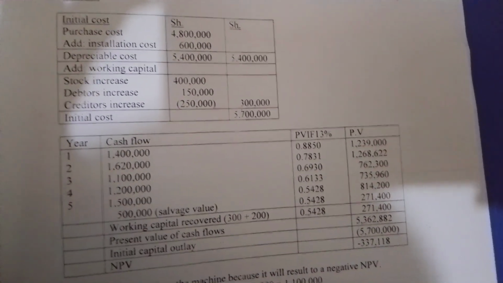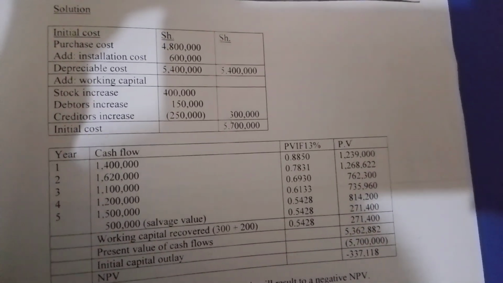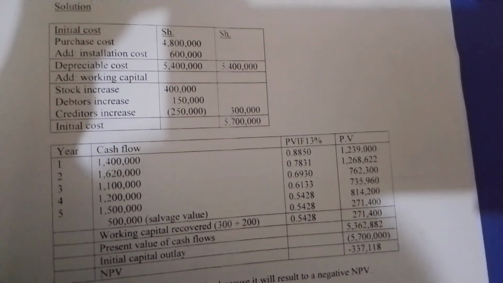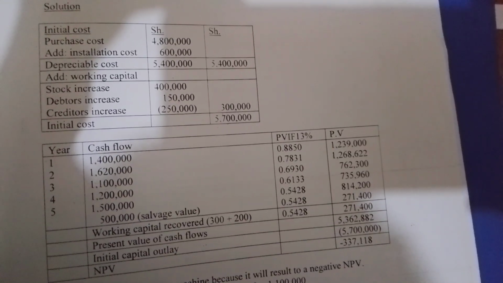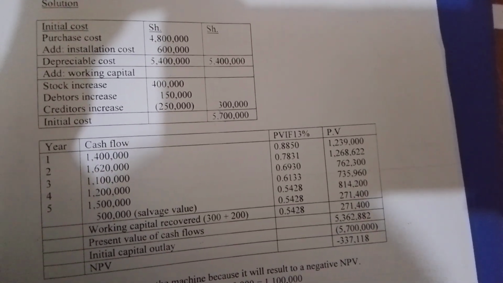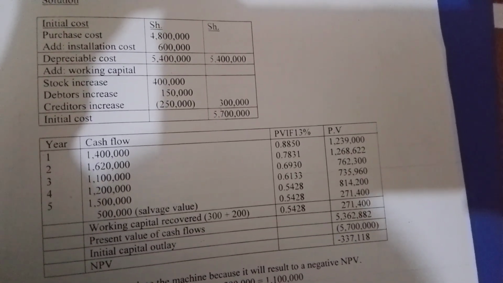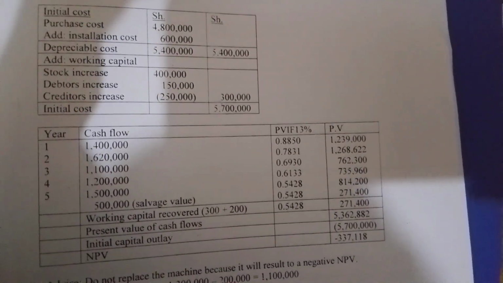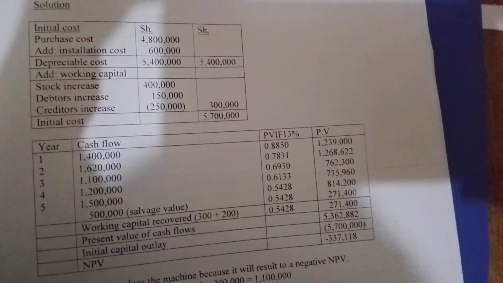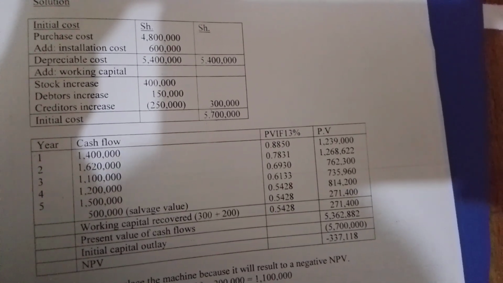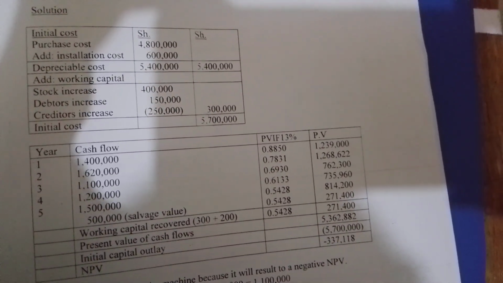Note that costs can be the initial cost, and initial cost comprises the purchase price of the asset plus incidental costs, any costs incurred to bring this asset into use, and working capital adjustments. If you purchase a new machine, it may increase or decrease your current assets, or increase or decrease your current liabilities.